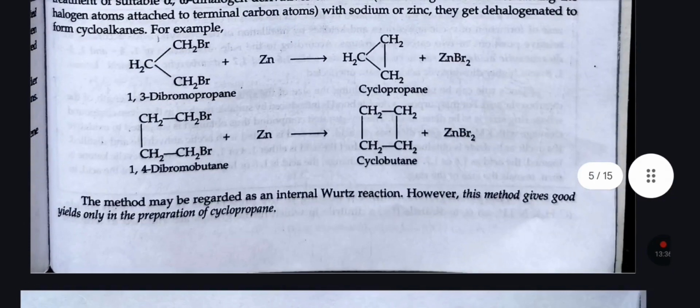For example, 1,3-dibromopropane plus zinc will give cyclopropane plus ZnBr2. 1,4-dibromobutane plus Zn will give cyclobutane plus ZnBr2.